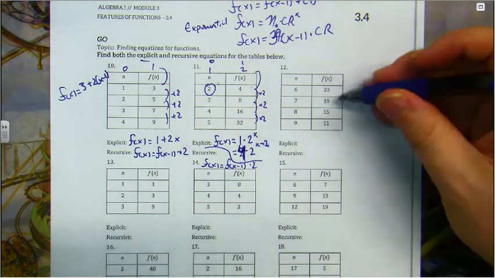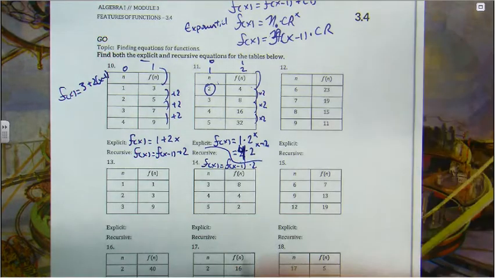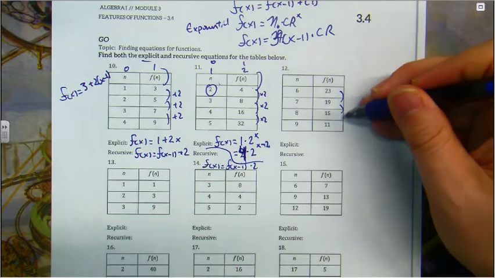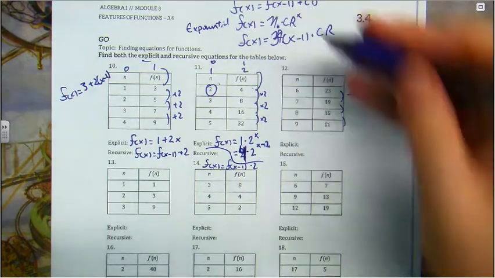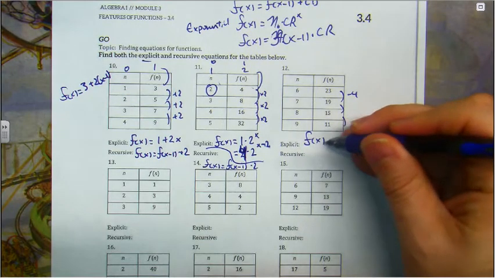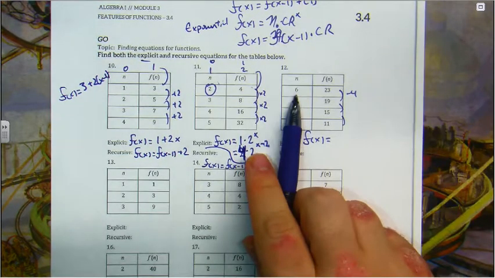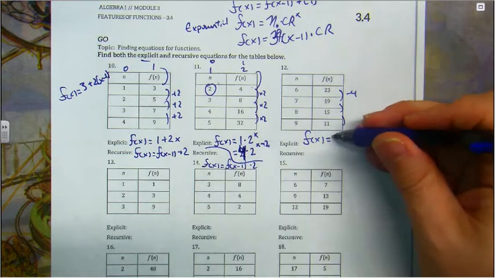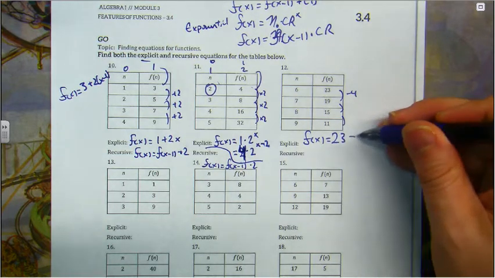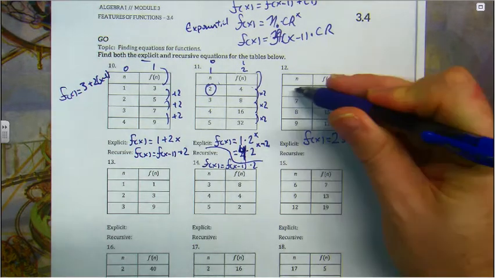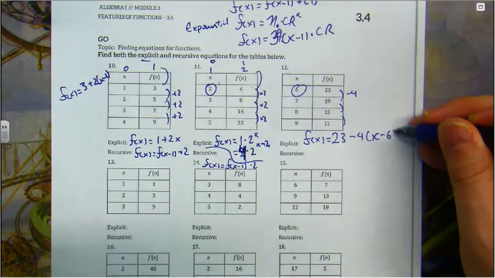Okay, let's do it again here. So check this out. This is cool. So I see that I'm subtracting 4, subtracting 4, subtracting 4, so I know that it's linear. F of x equals, so now I'm going to use, I have my sixth term. So I'm going to say 23 minus 4, and then x, since it's my sixth term, minus 6.